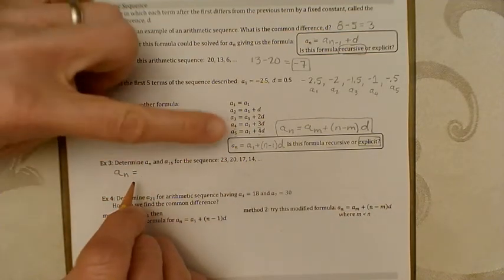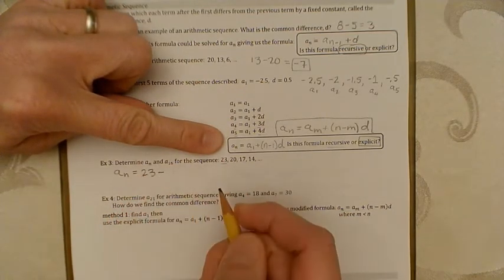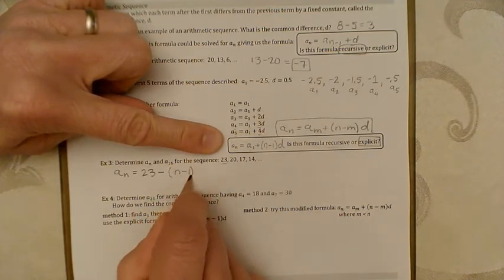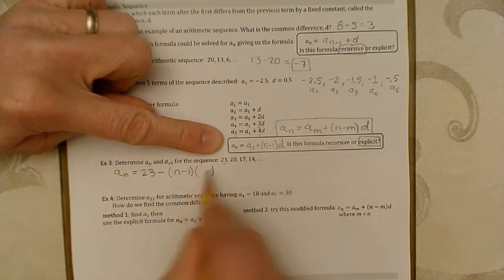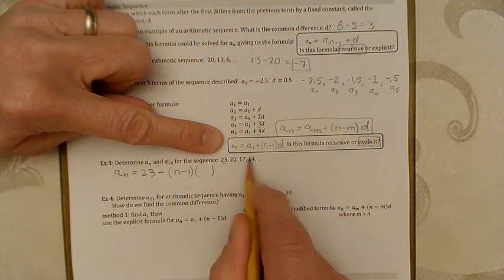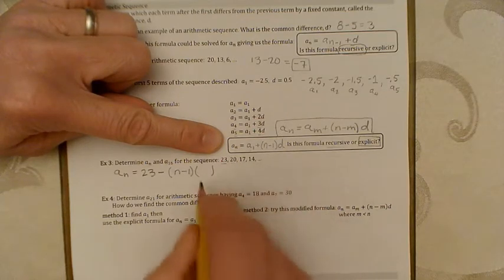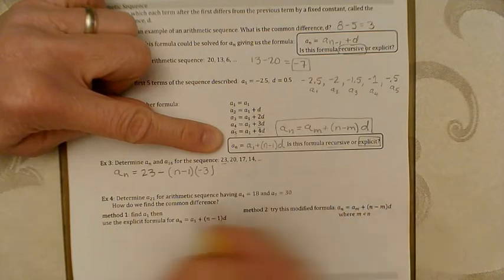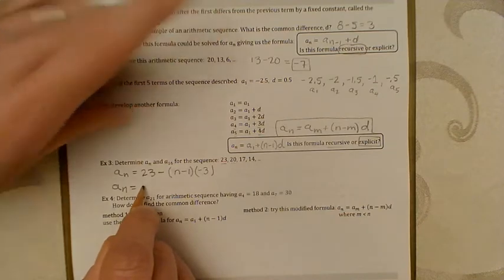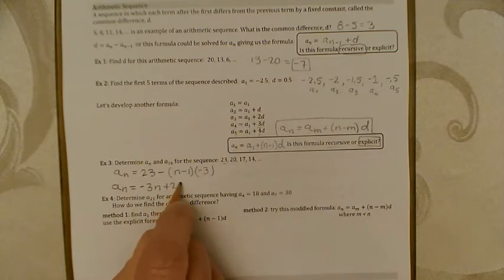So let's use the original one. We know the first term is 23. And then we're going to use our n minus 1 times our common difference. Now, we don't know the common difference, so we have to come over here and figure that out. So 20 minus 23, or 17 minus 20, or 14 minus 17, all give me the same value. That's the common difference of -3. And so with a little algebraic manipulation here, we end up with a sub n equals -3n plus 26.